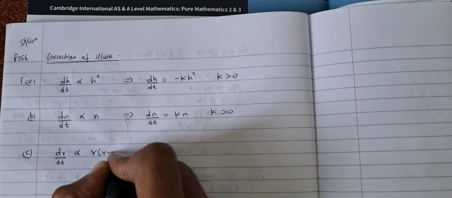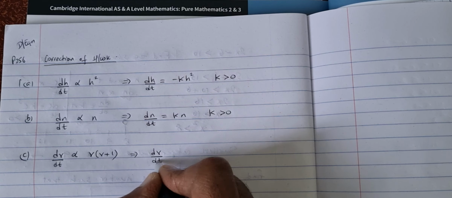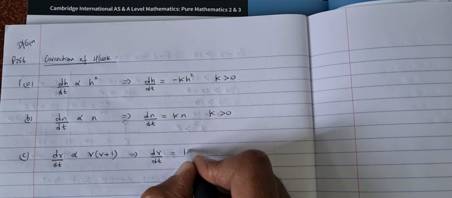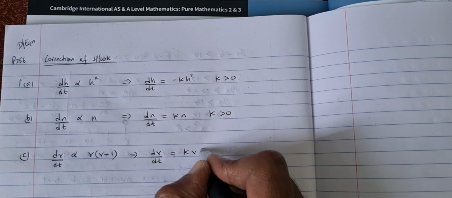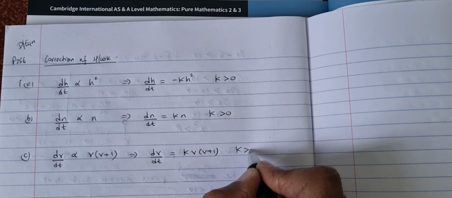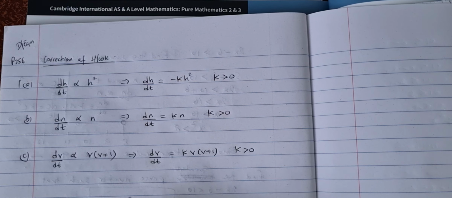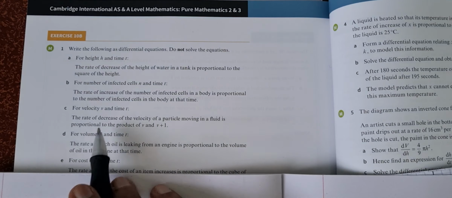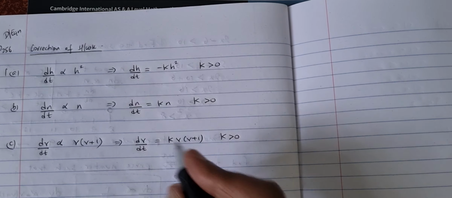So we have the equation dv over dt equals minus kv times (v plus 1), where k is greater than 0. It's a decrease, so it's going to be negative.